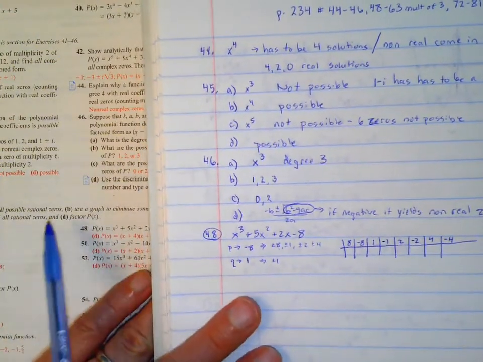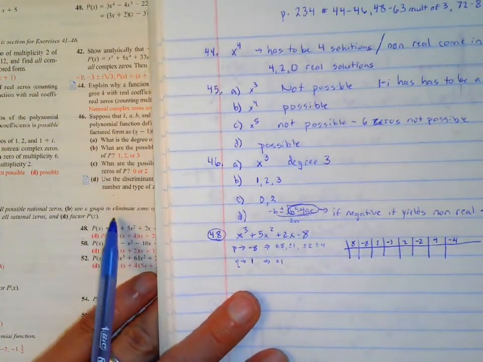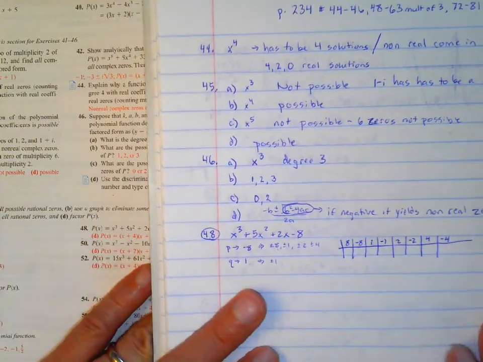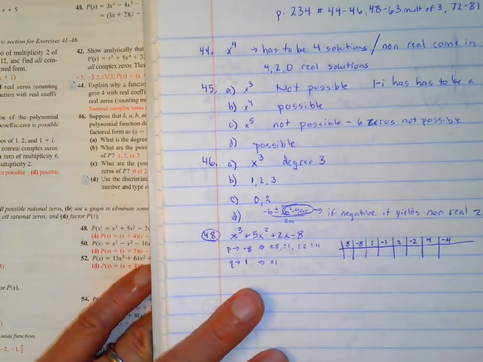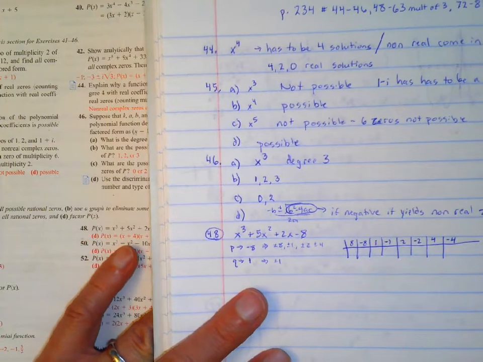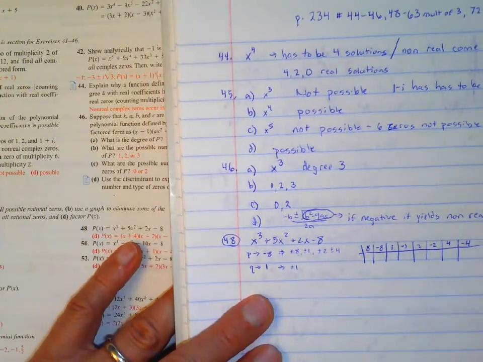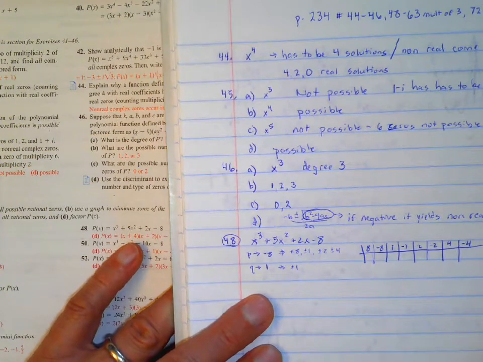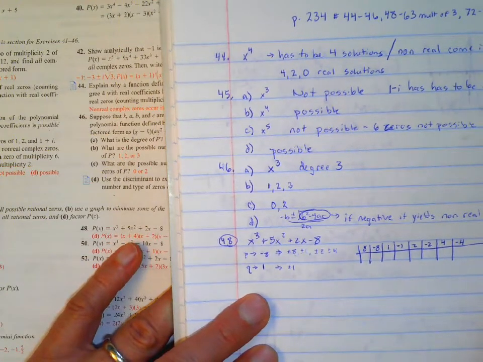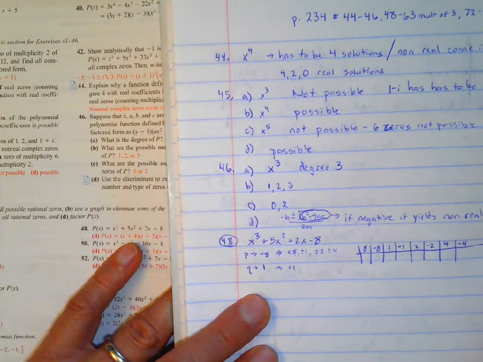Okay, you can use a graph to eliminate some of the possible zeros. If you look at a graph, it would actually give it to us very easily what our zeros are, right? It would intercept at negative 4, at negative 2, and at 1. Okay.